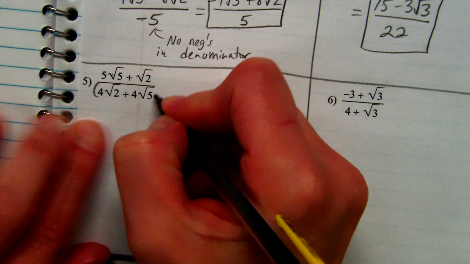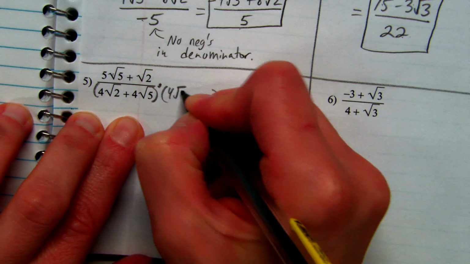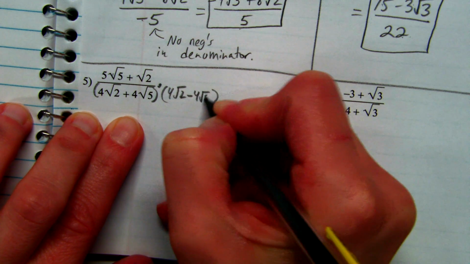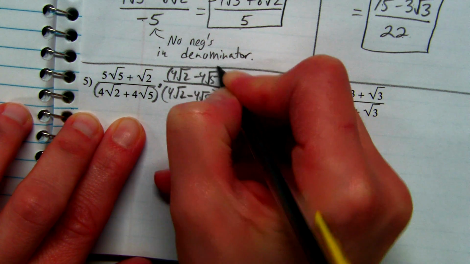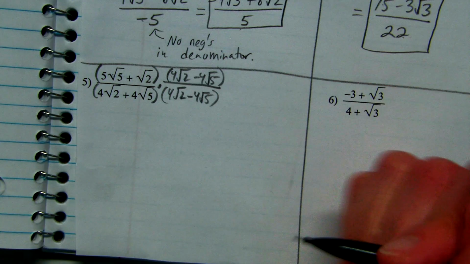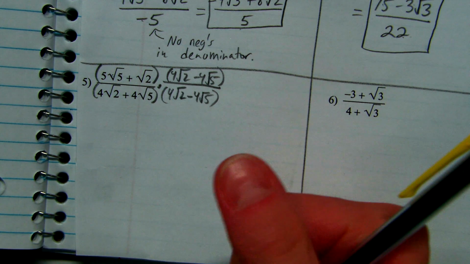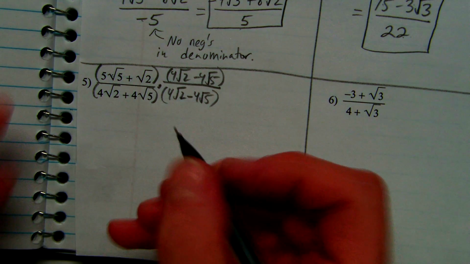We're going to do the conjugate of the denominator. So 4 square root of 2 minus 4 square root of 5, and then 4 square root of 2 minus 4 square root of 5. And I'm going to put the top and bottom of the problem in parentheses. We get to FOIL everything. It's just more steps, but you know how to do it.